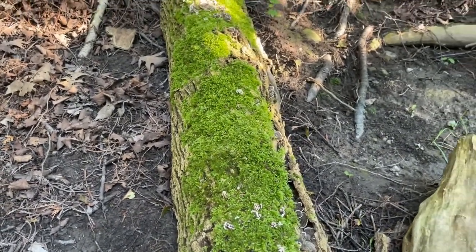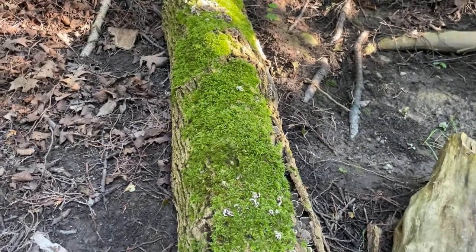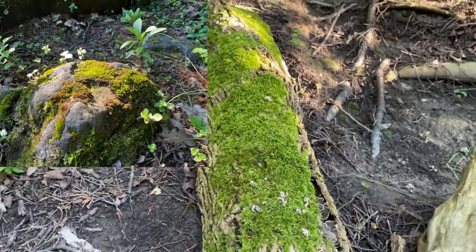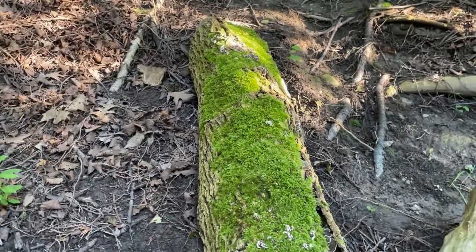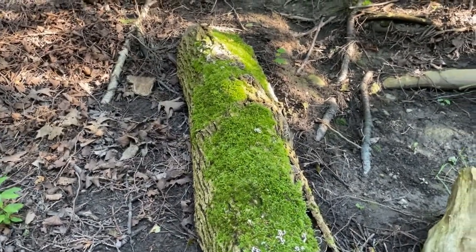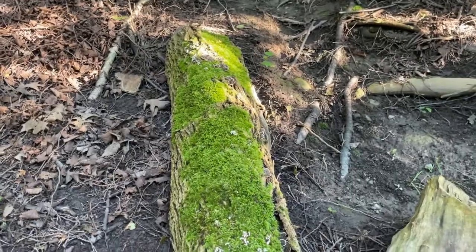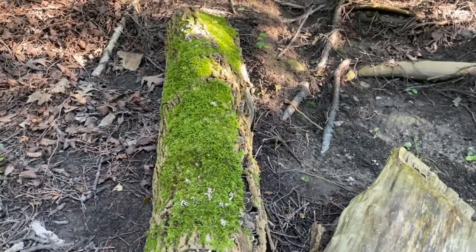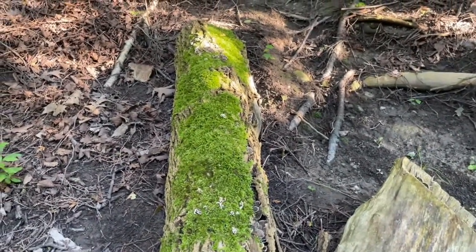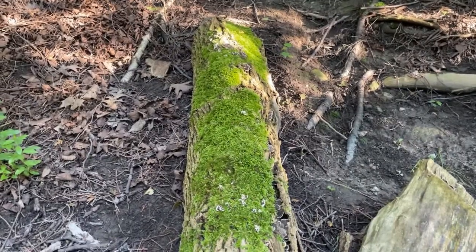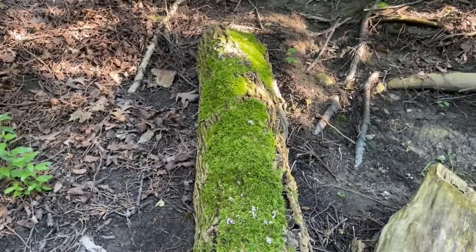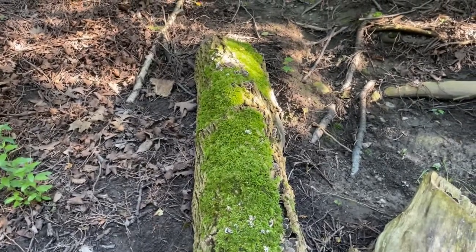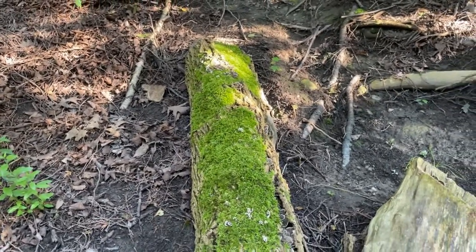A lot of times you can find moss growing on rocks, and in this case, some moss here has chosen to grow on this fallen log. So because moss doesn't have any type of specialized root system, it's able to exploit many different types of substrates and grow in a variety of different places because it's not picky at all in terms of where or what it grows off of.